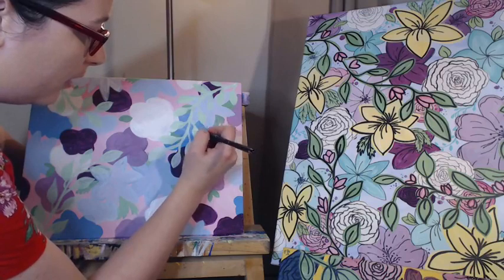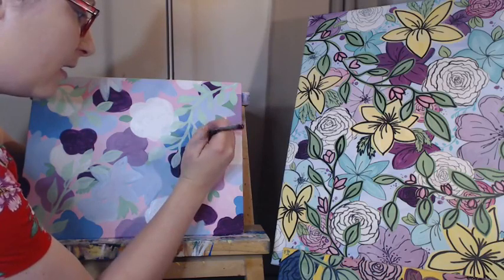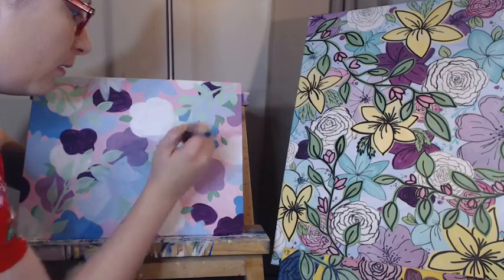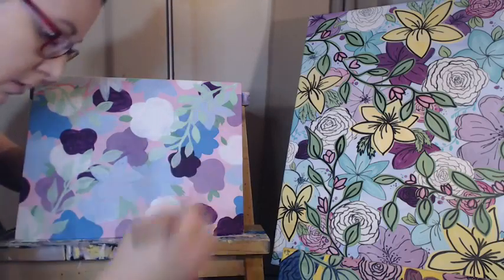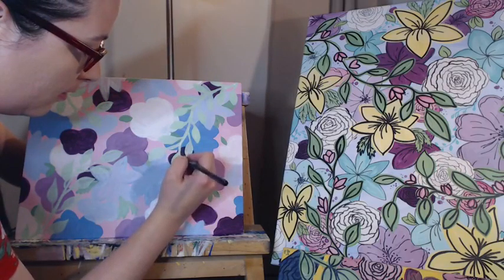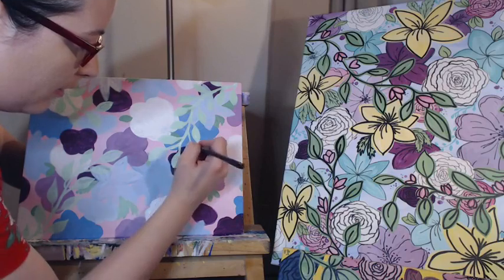Going back over and just putting it in, trying not to change the shape as I mess this guy up a little bit. There we go. Now that one's good.